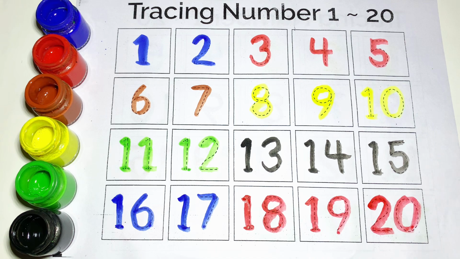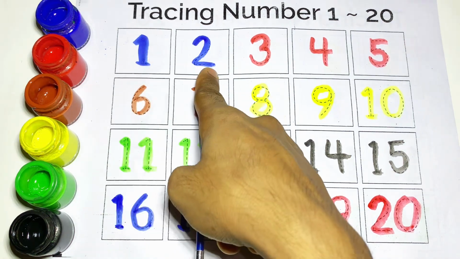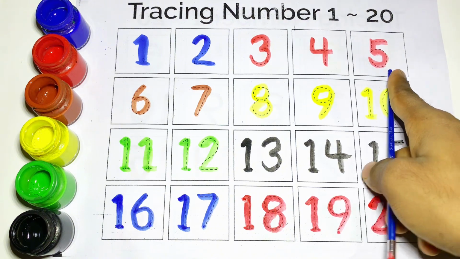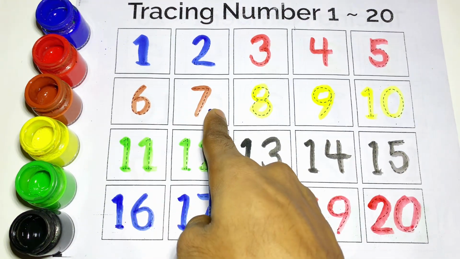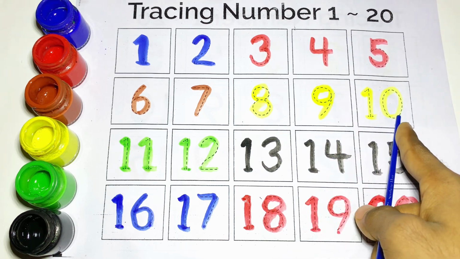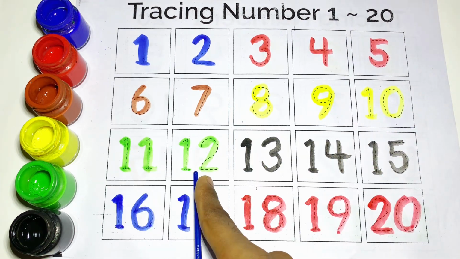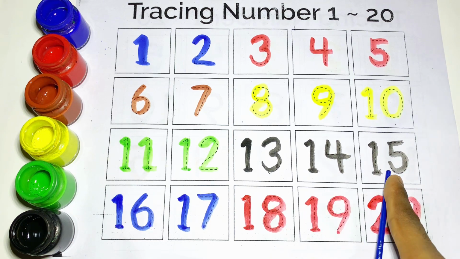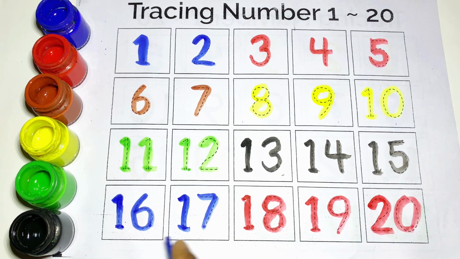Kids, today we drew 1, 2, 3, 4, 5, 6, 7, 8, 9, 10, 11, 12, 13, 14, 15, 16, 17, 18, 19, 20.